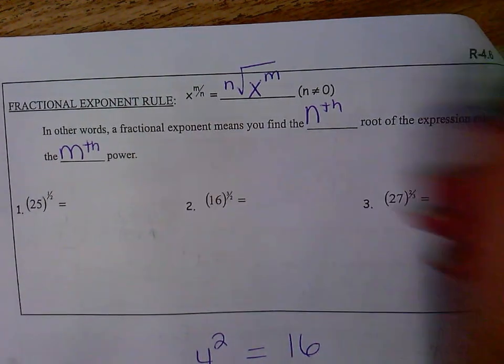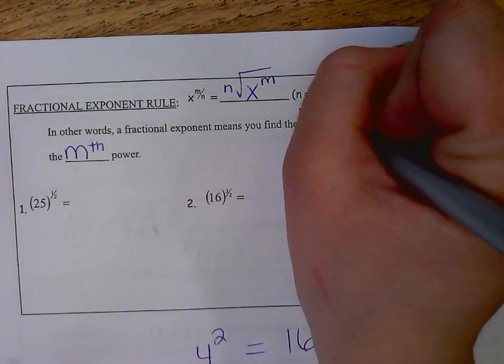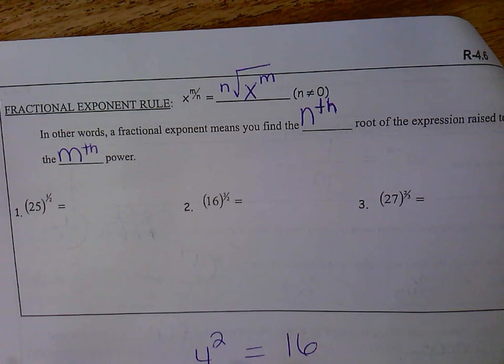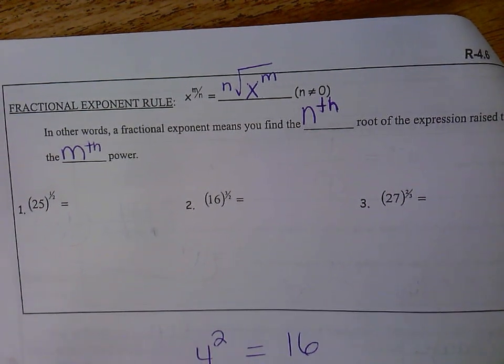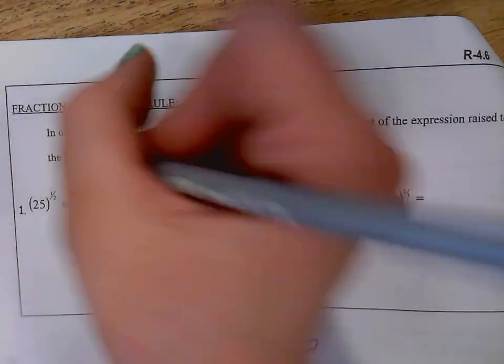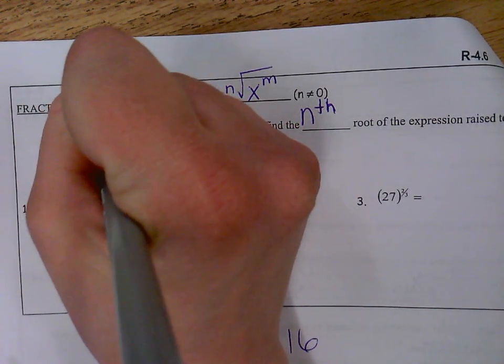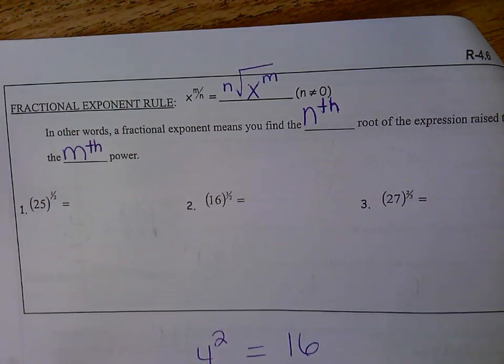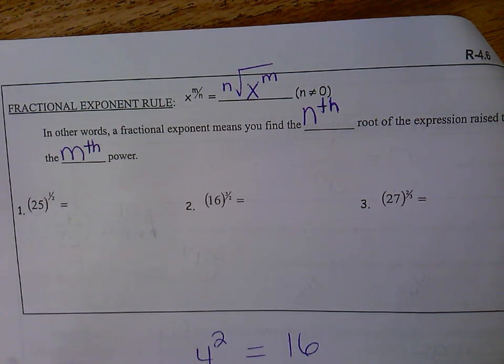It's a th, nth, like I'm saying the sound, like 4th, 5th. So it's like mth, like second. You wouldn't say second, the mth power, like 4th power.